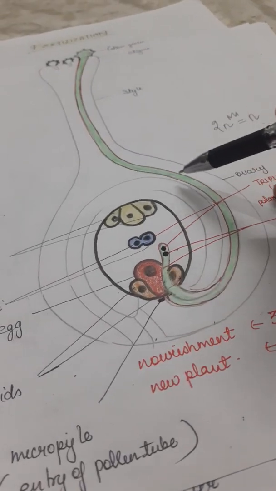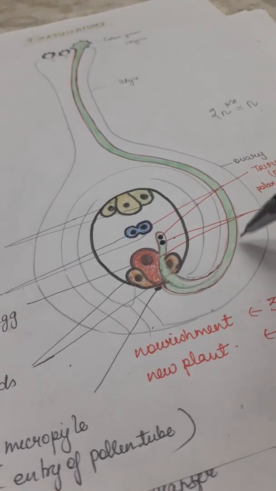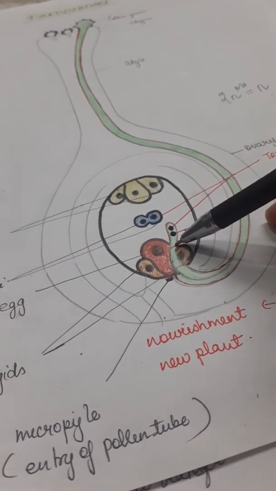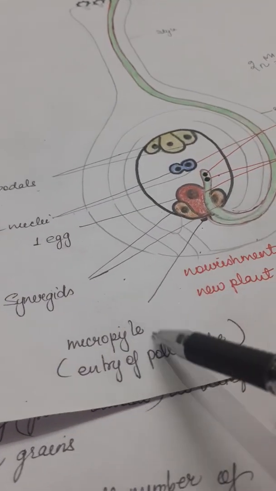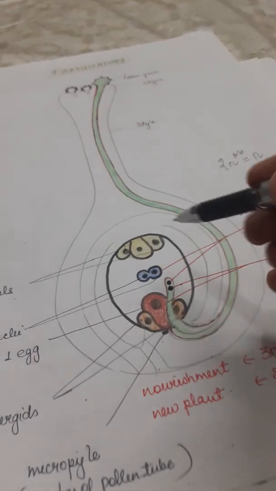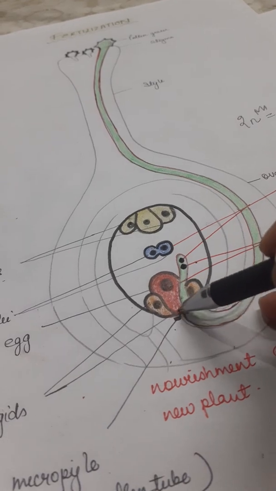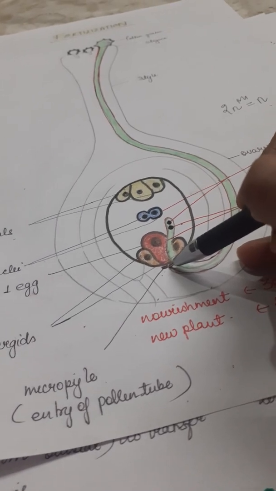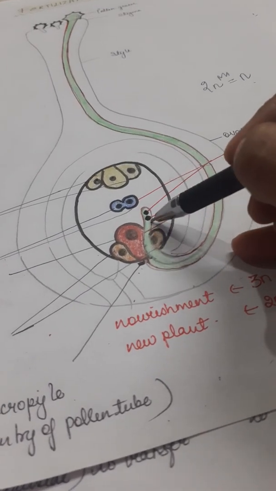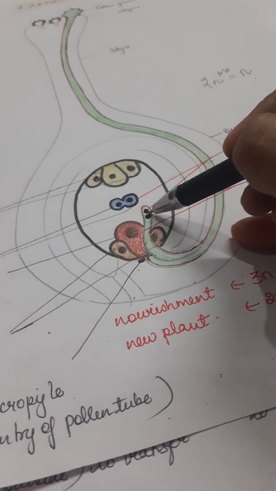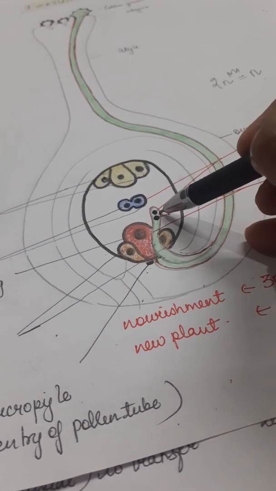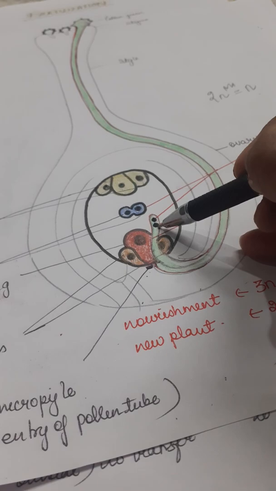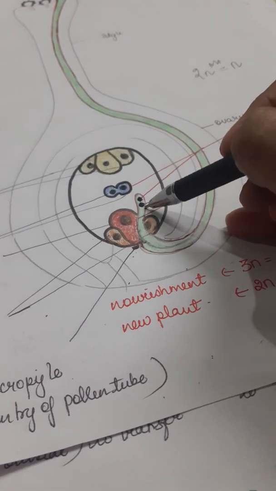Now the pollen tube carrying the male gametes makes its entry inside the embryo sac through a pore known as the micropyle. So the pollen tube will enter the ovule and reach the embryo sac from the micropyle. While it is making its way, its nucleus will divide into 2 male gametes. You can see these 2 black dots, these are the male gametes.